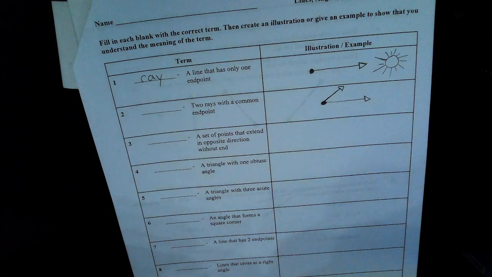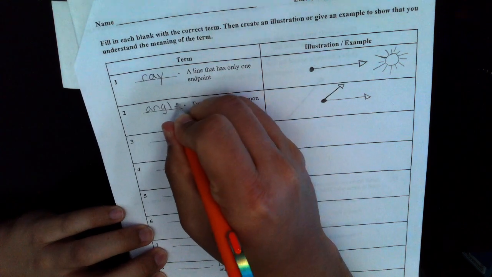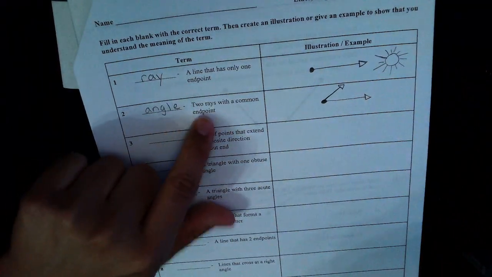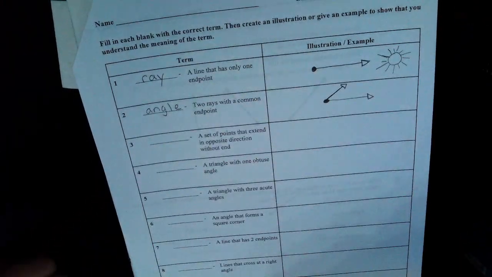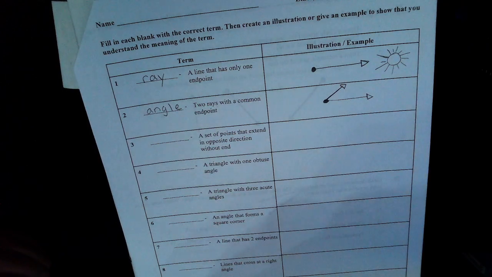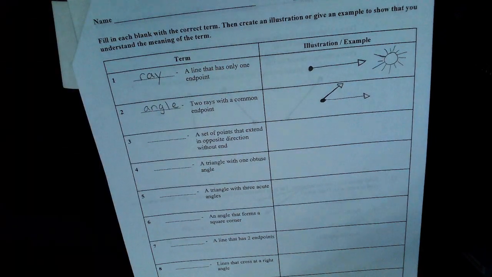Jaylene? Awesome. They're all kinds of angles. So when you have two rays that have a common endpoint that touch, you have an angle. And sometimes it's going to make an acute angle, sometimes it's going to make a right angle, sometimes it'll make an obtuse angle, but it will always be an angle. That was a very good guess, Chase.